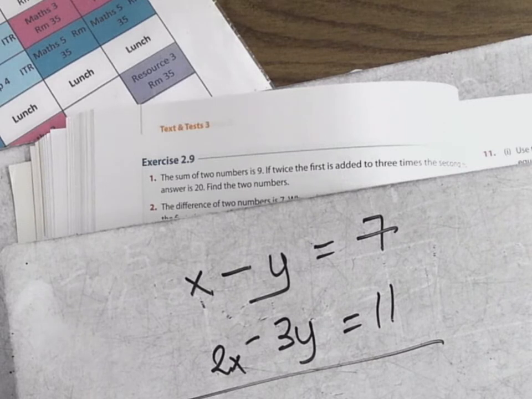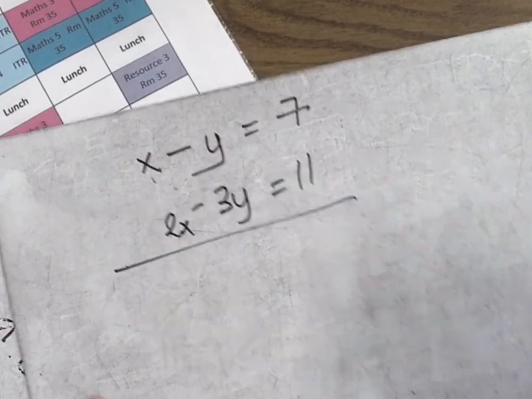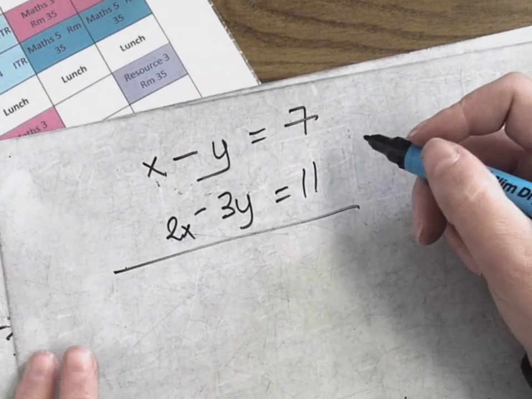Done? I think the answer is x is 10 and y is 3, am I right? Yeah. But keep going, if you're not finished, keep going, finish it. Yeah, I got it. 2 18s, 36 minus 33. No. Wait now, let's see. I'll just do it out, so will I? Okay, what did you do, Ella? Did you multiply the top line by? Oh, I did multiply 7 by 3. Alright, you found your mistake. Right, okay.